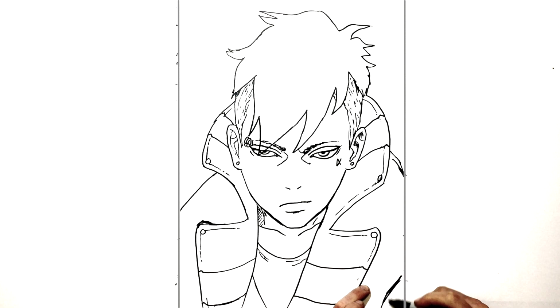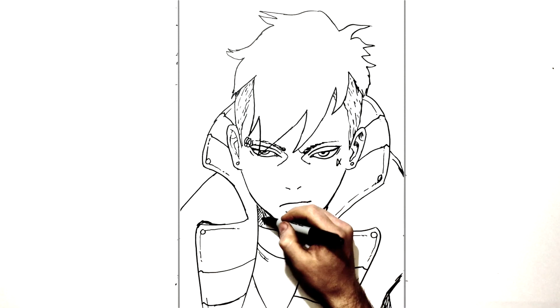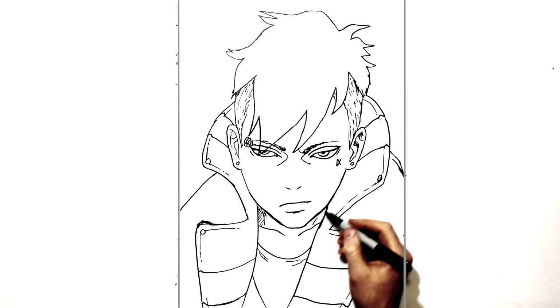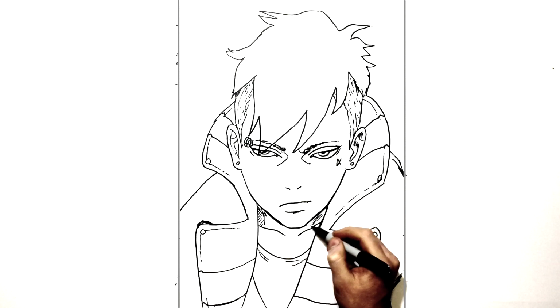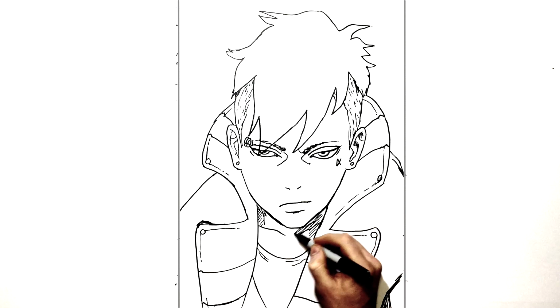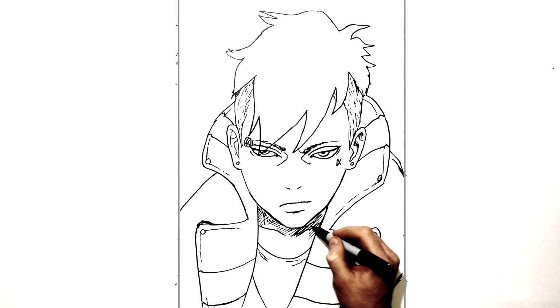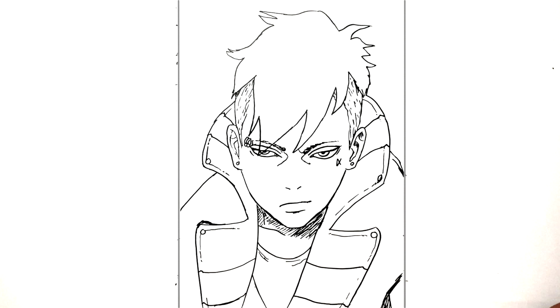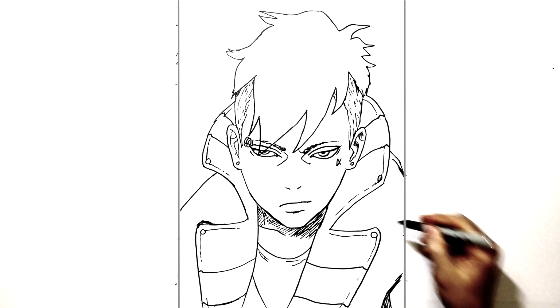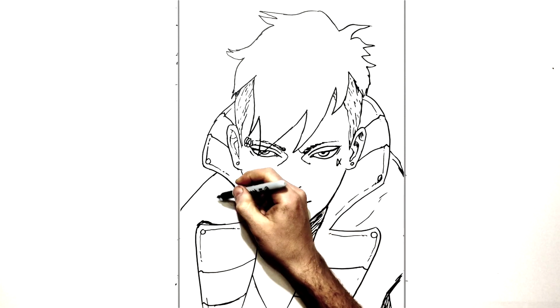And then his armpit. Maybe some shadow in there. Let's see. Just gonna add maybe some more hatching just in here. But that's the basic idea.